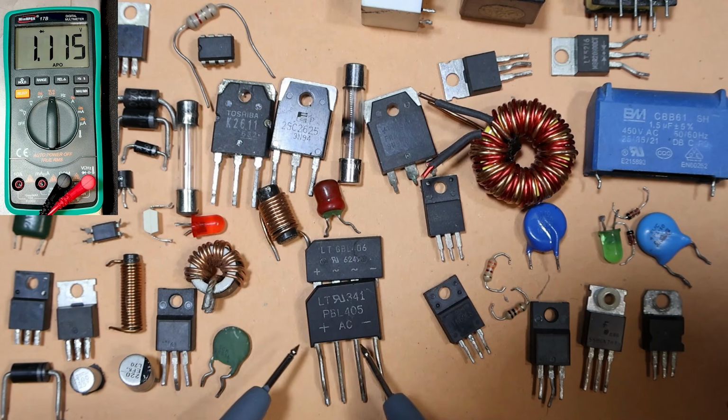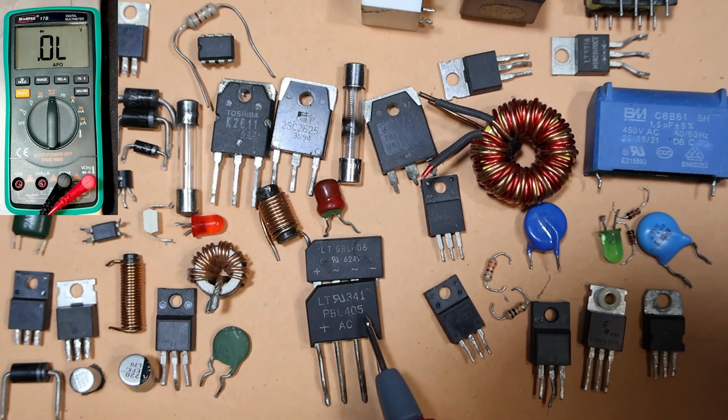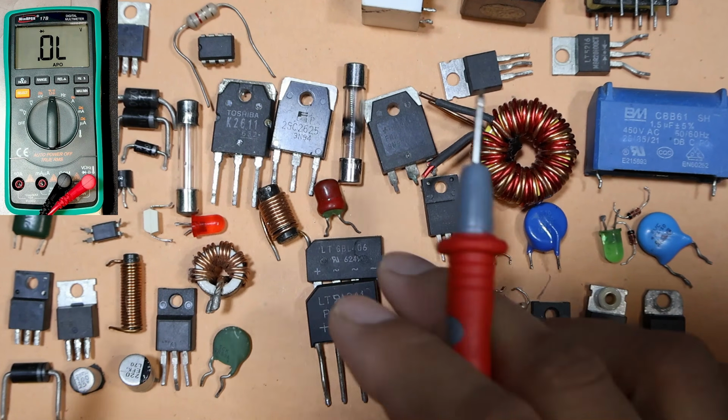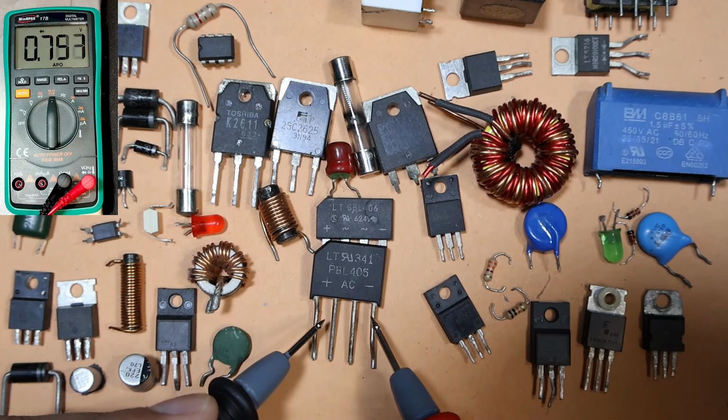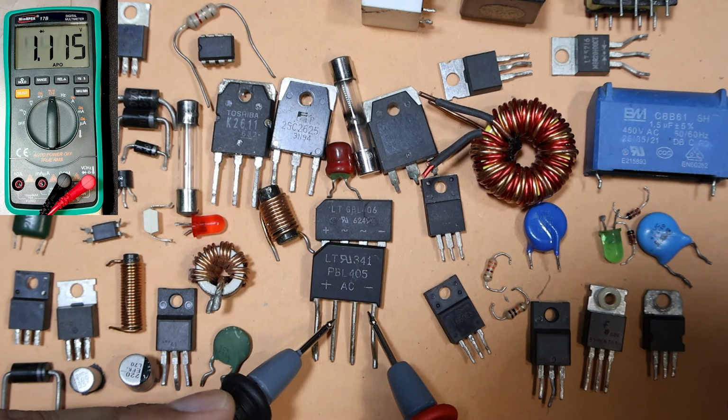Double drop voltage, good rectifier, but this is about 80%. But the correct test is to check all diodes, as you can see, like this.